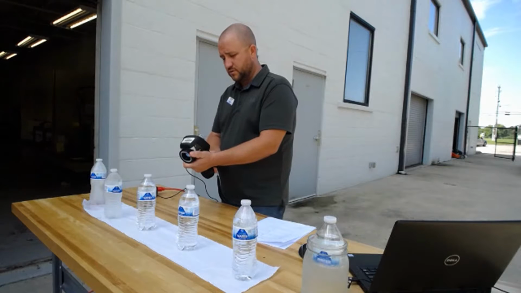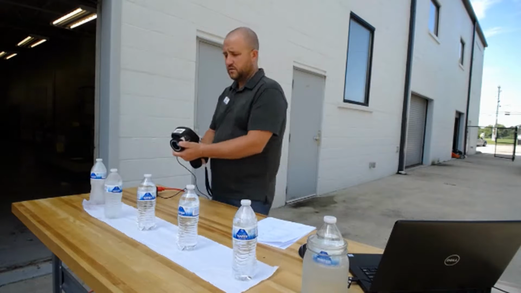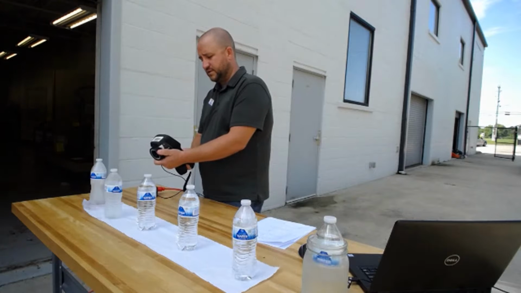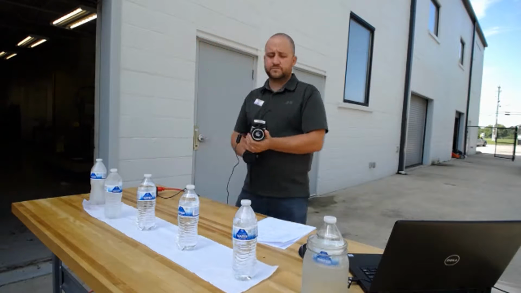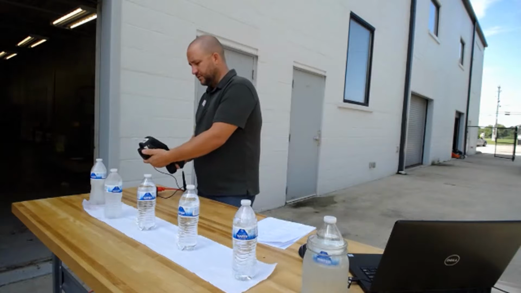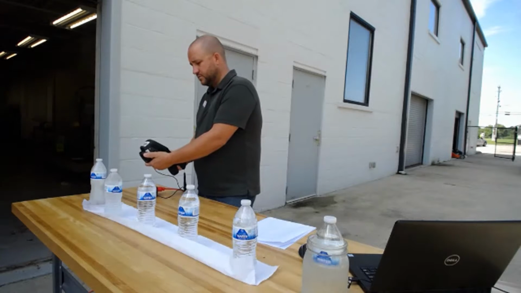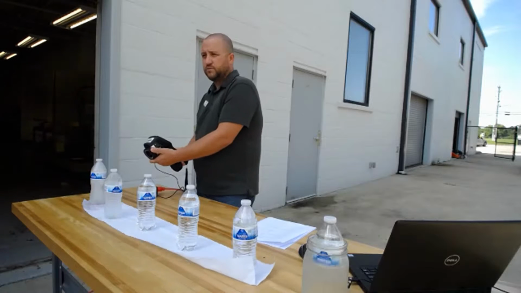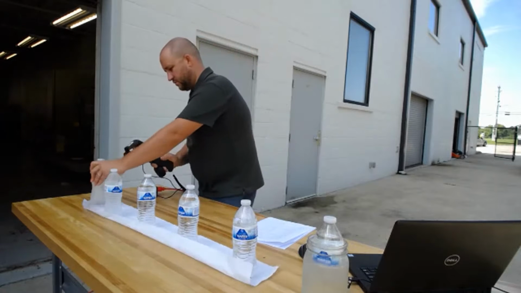Third one was a little bit cooler than room temp, is 69.8. Fourth one, 56.5. And the last one, 32.8. Still pretty much 32.